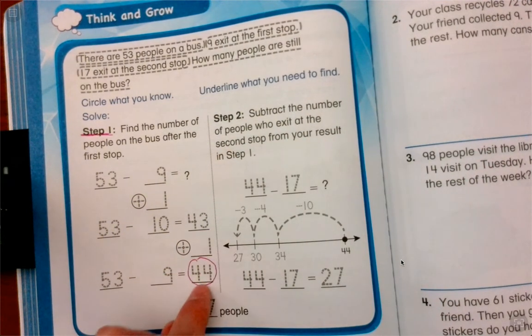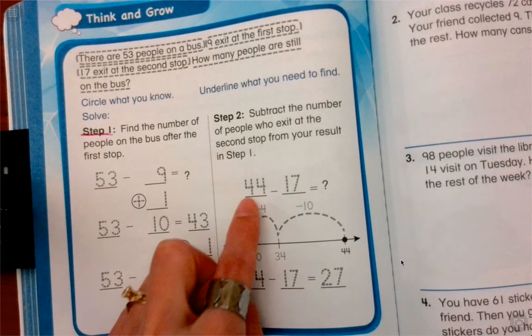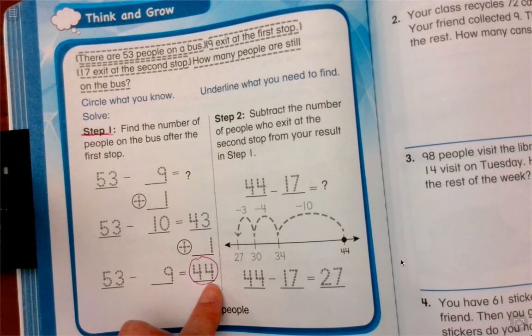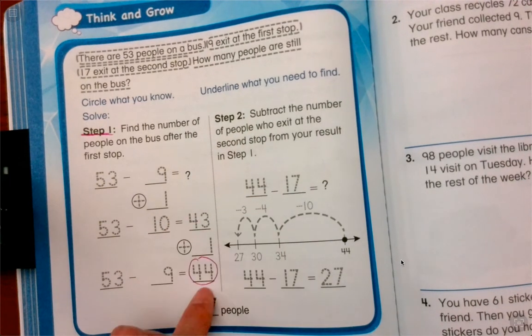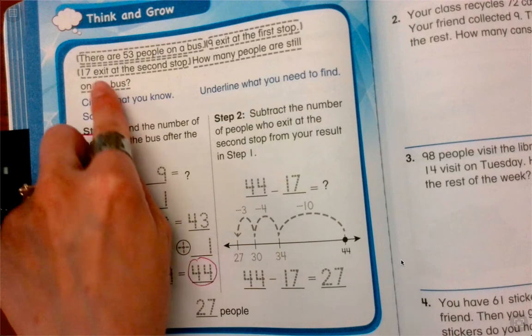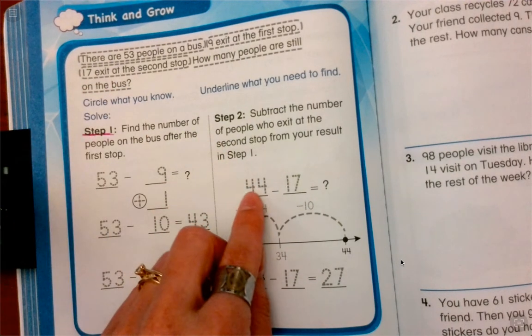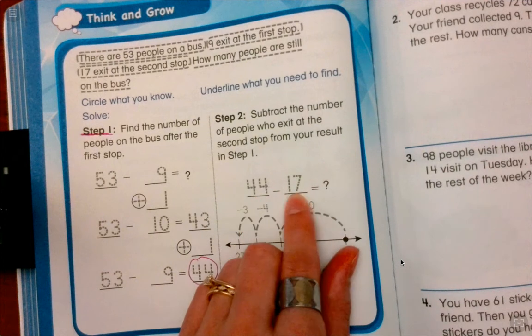That's a result. It's an answer. It's a result, right? In step 1. So now look at this, 44. We brought it over, right? That was our answer from there. So we have 44, subtract that number up there, 17. 44 subtract 17 equals what? And that's the problem they're now solving.